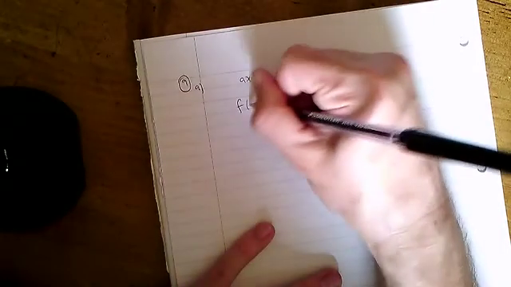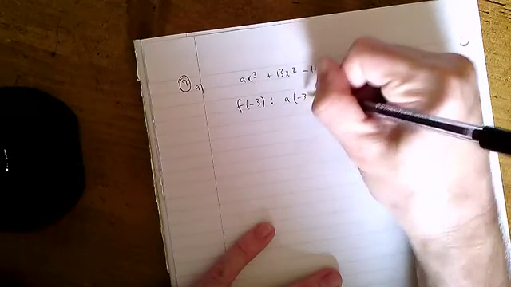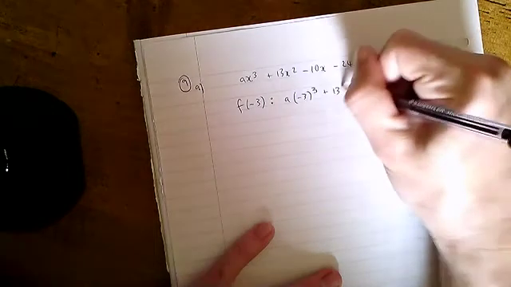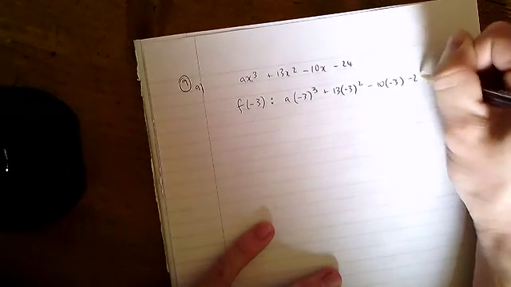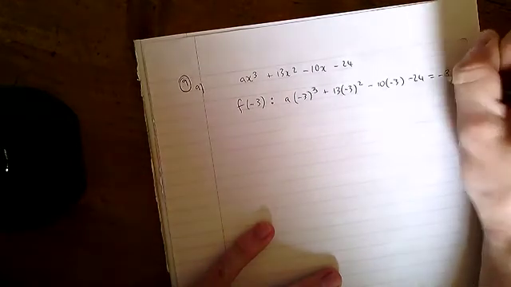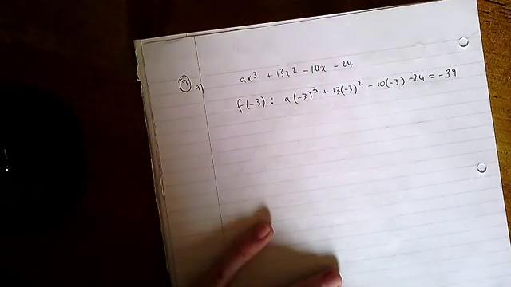So I can say f of minus 3, and then I will sub into that, so a times minus 3 cubed plus 13 lots of minus 3 squared minus 10 lots of minus 3 minus 24 has a remainder, so that's equal to minus 39.